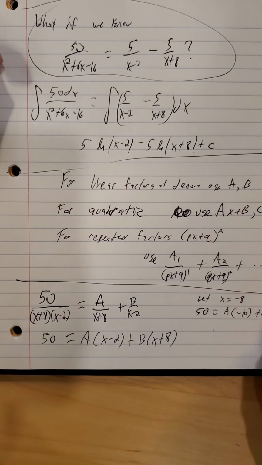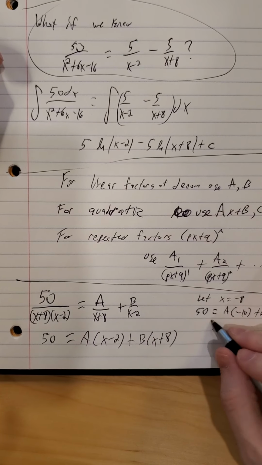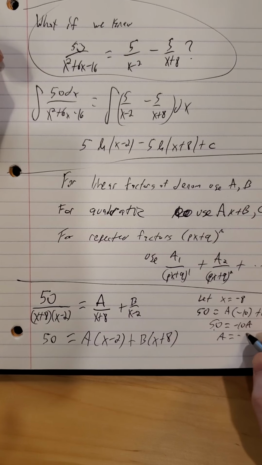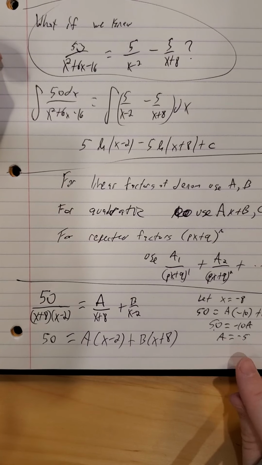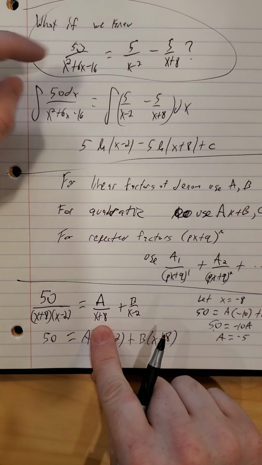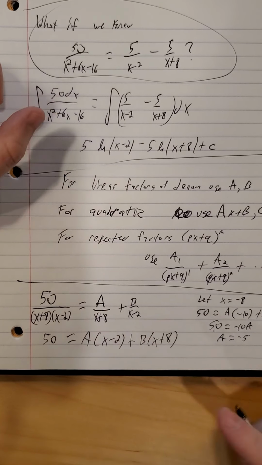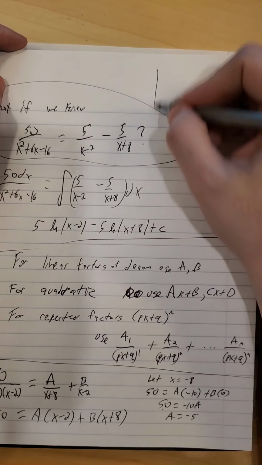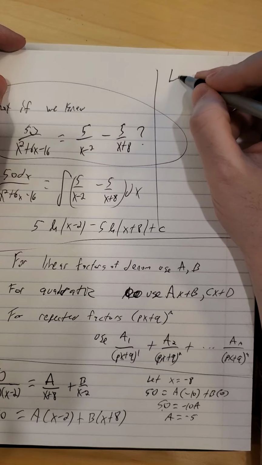So B times 0 is 0. 50 is worth negative 10A, so A is, there's that negative 5. Notice that was over our x plus 8. We can do the same thing with the B. I like to keep it all on the page, so I'll just finish it up here.